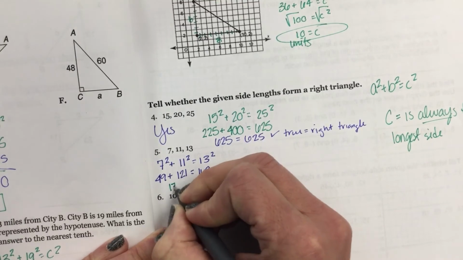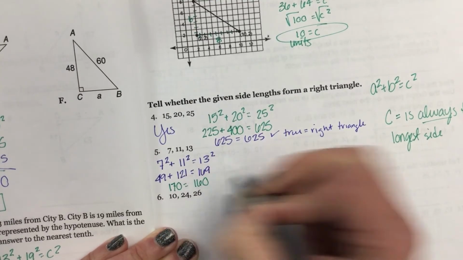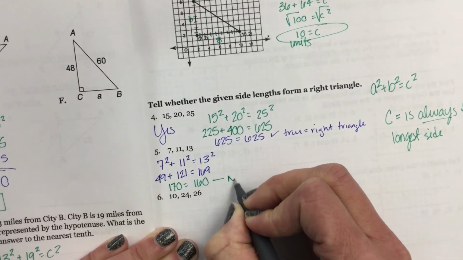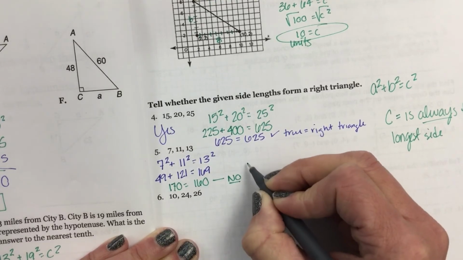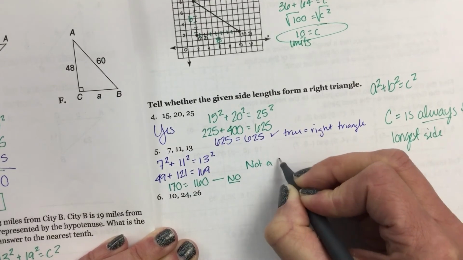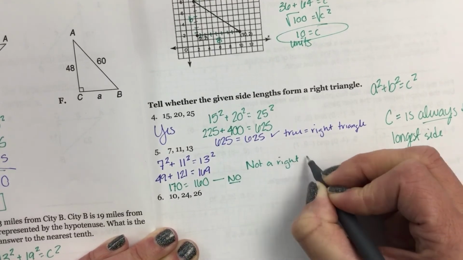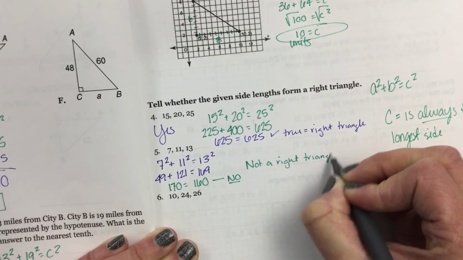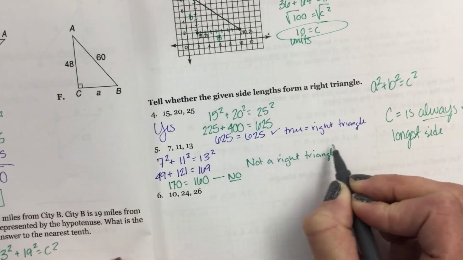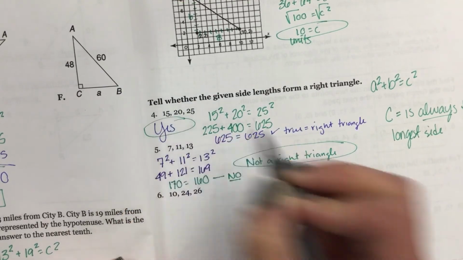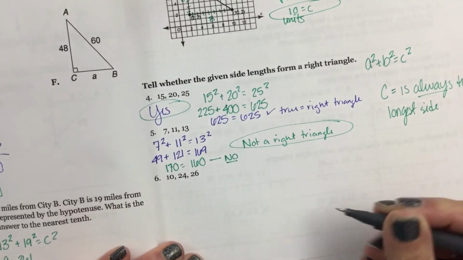Does 170 equal 169? No. So then it's not a right triangle. It's unique how they give you the sides and you just plug them in.